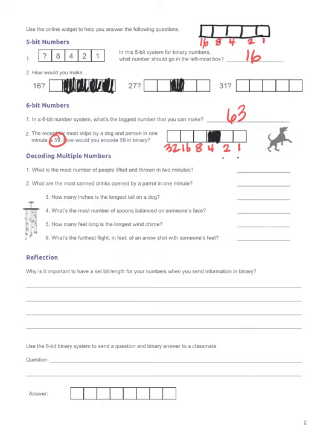Now, the bottom of the worksheet we're not going to complete because they left off the actual pictures. And so we were supposed to have pictures to go with these to figure out what the answers were.